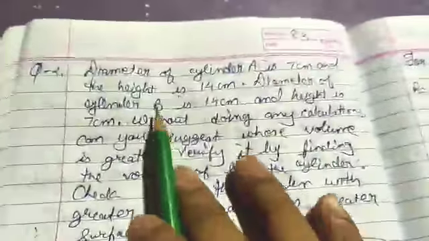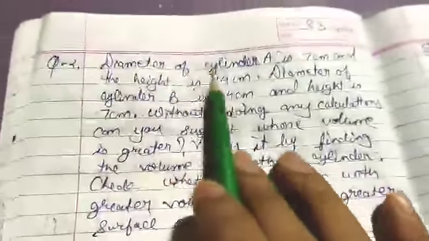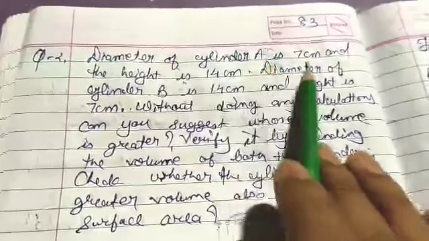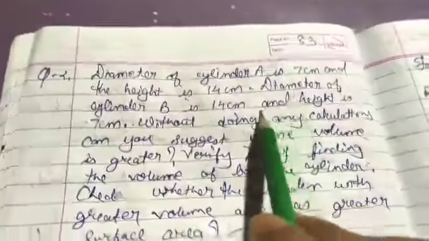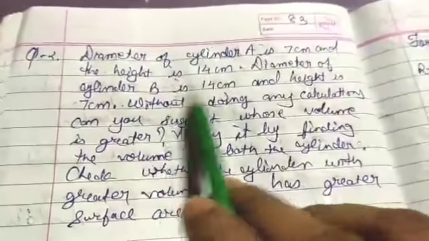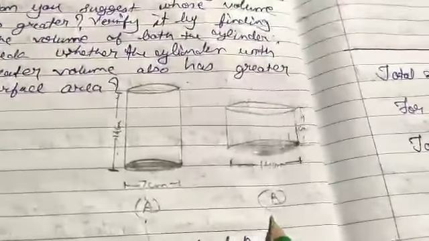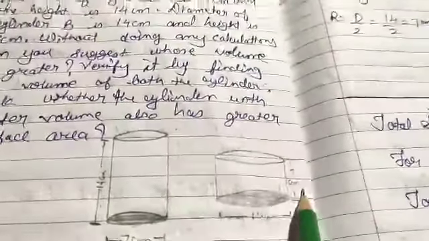See here, a huge question is there. The diameter of cylinder A is 7 centimeter and height is 14 centimeter. And the diameter of cylinder B is 14 centimeter and height is 7 centimeter.